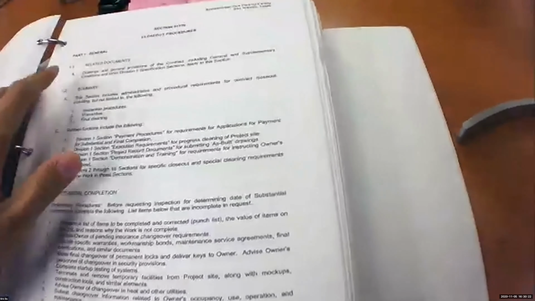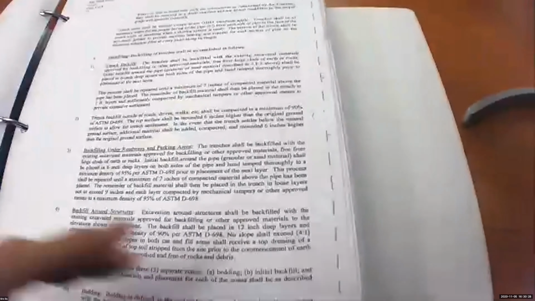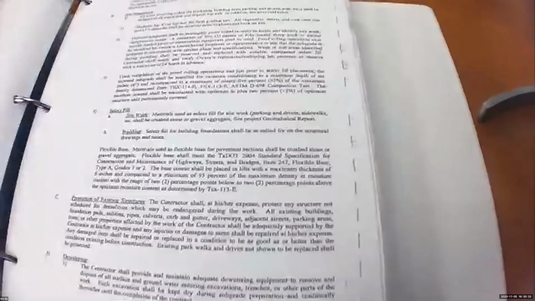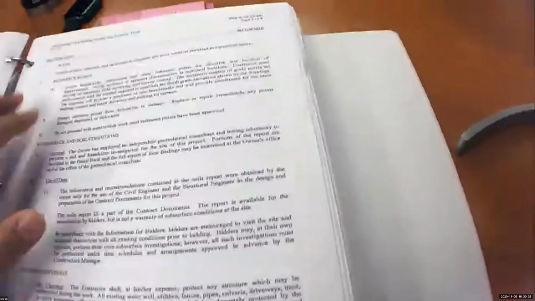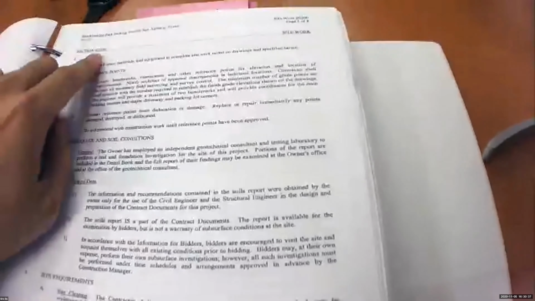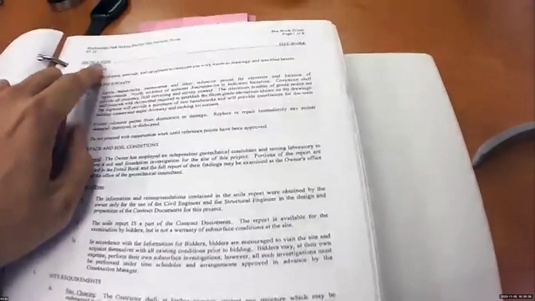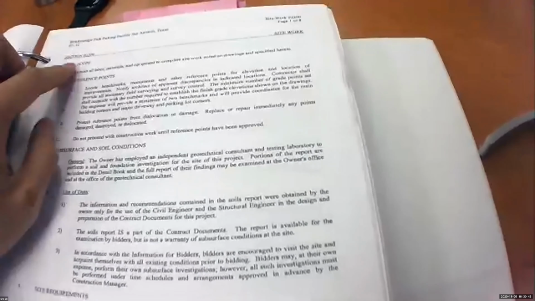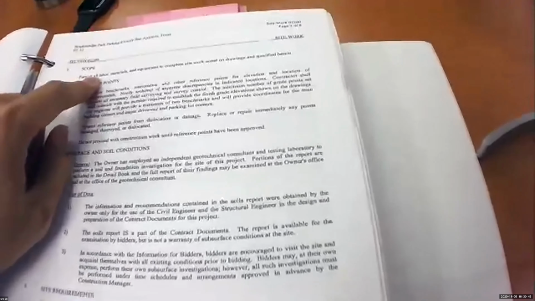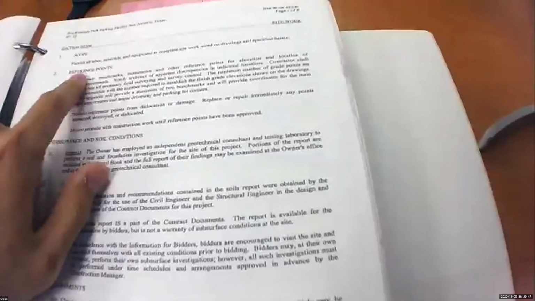some of the details here, for example, this is not a good example. Let me find something with a construction activity. For example, this one is section 02200. That's the code for site work. And in this one, section 1 is scope. That means what? And then it talks about the reference points.